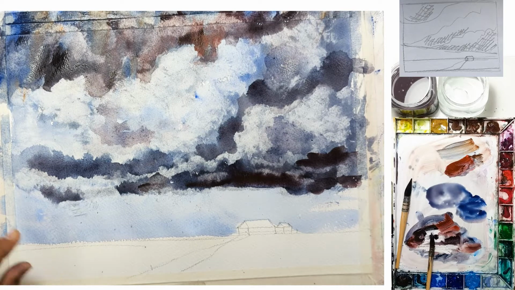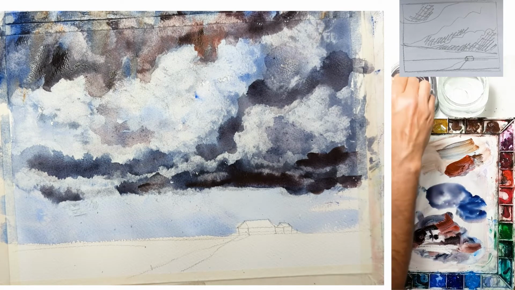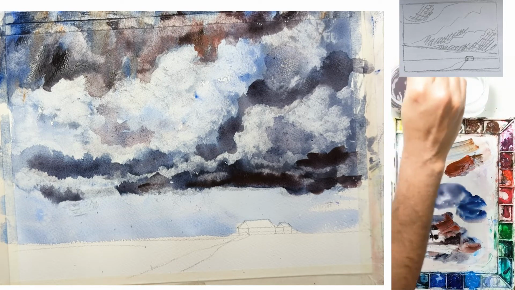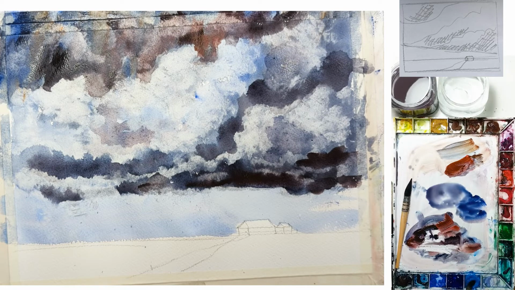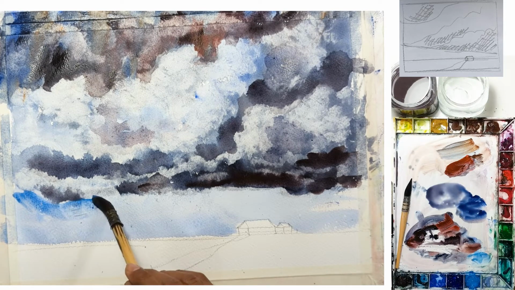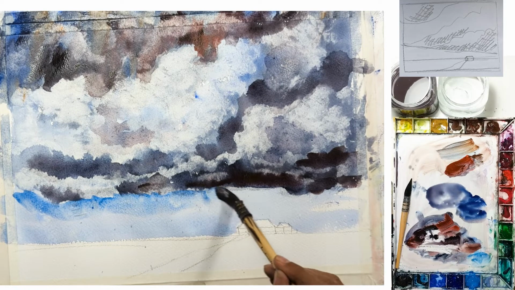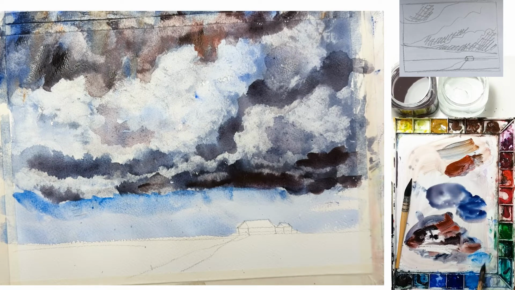Okay, and maybe what I'm going to do is a little bit of cerulean blue. I'm going to just make it pop out a little more.